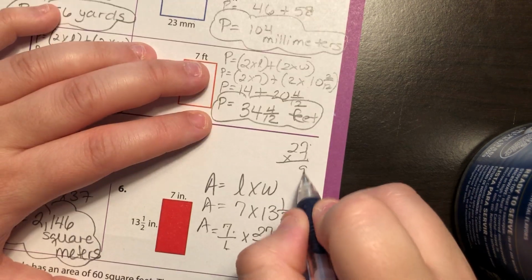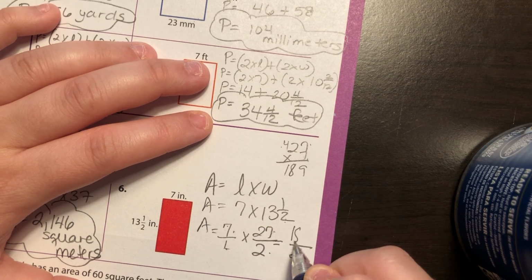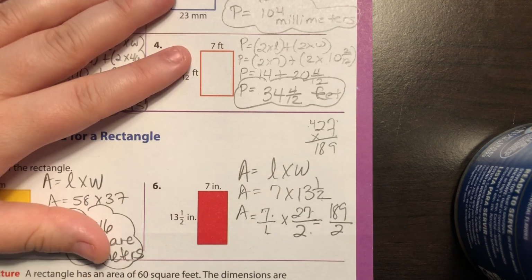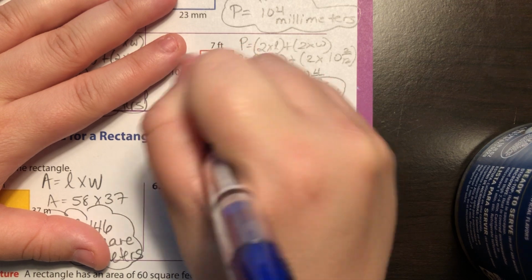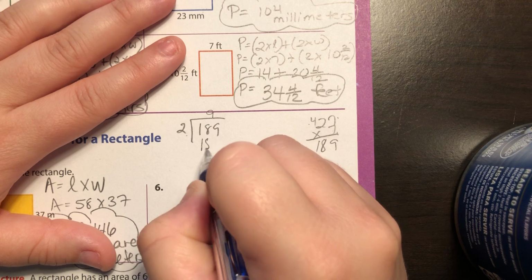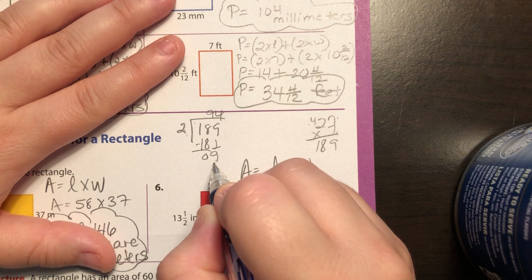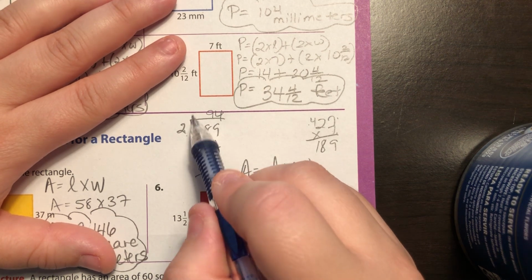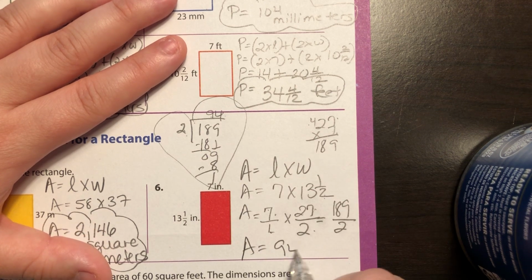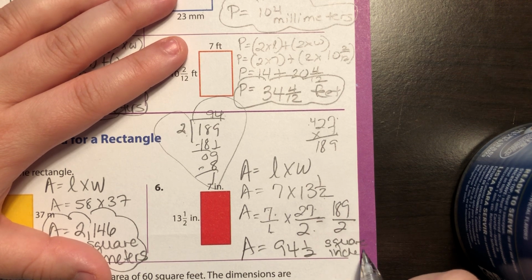7 times 7, that's 49, carry 4. 7 times 2 is 14, plus 4, 18. So it's 189 divided by 2. Now, I can't do that in my head, so I'm going to go over here and do 189 divided by 2. 2 fits into 18 9 times. 9 times 2 is 18. Drop the 9. 2 fits into 9 4 times. 4 times 2 is 8. 1 left over. We use the heart method. 94 and 1/2. So area equals 94 and 1/2 square inches.